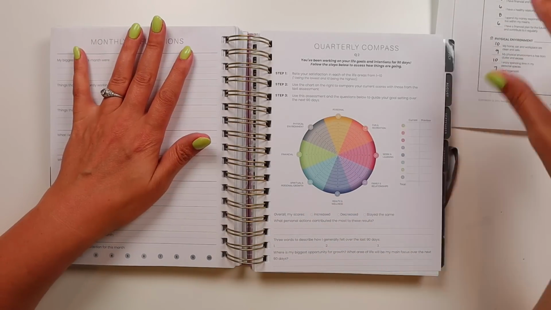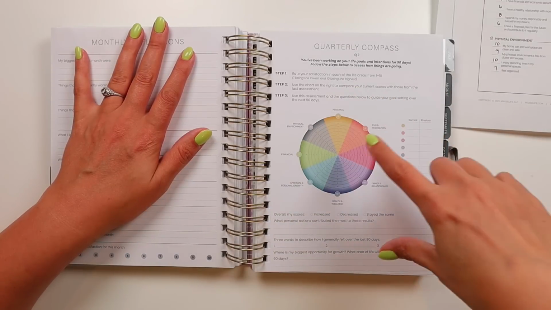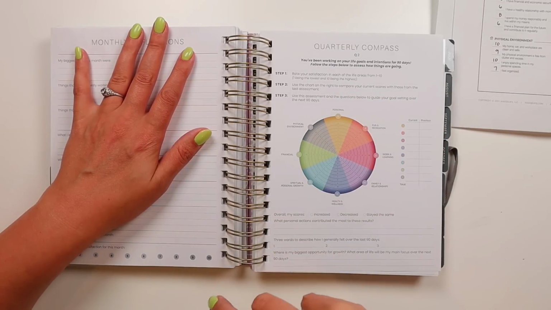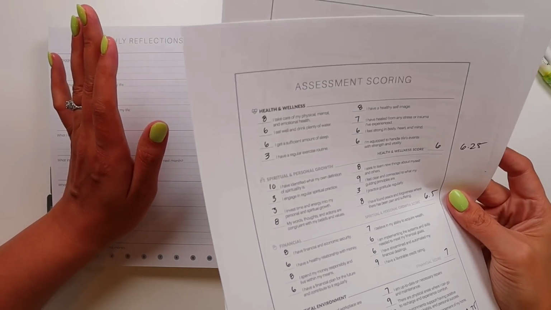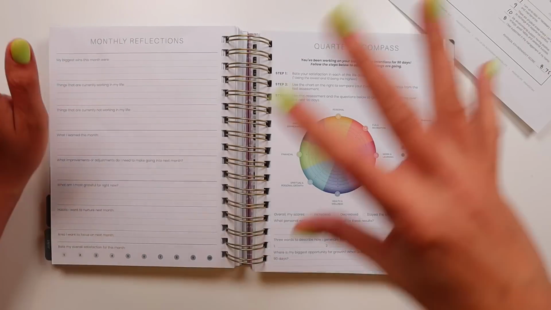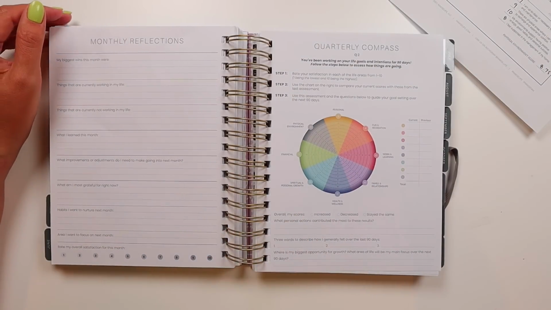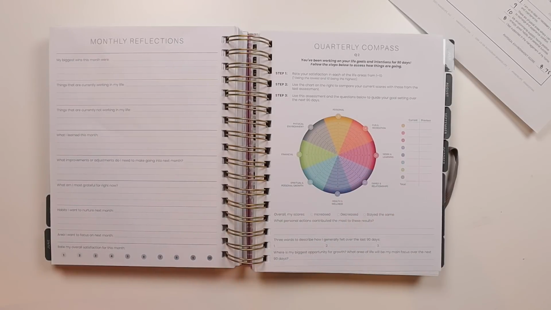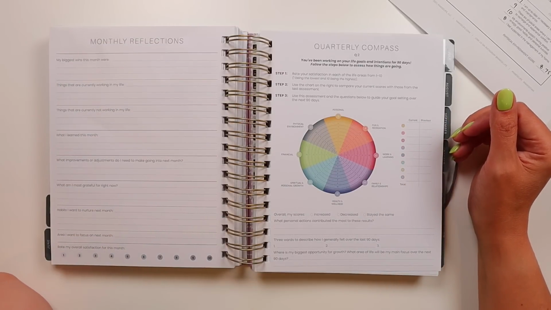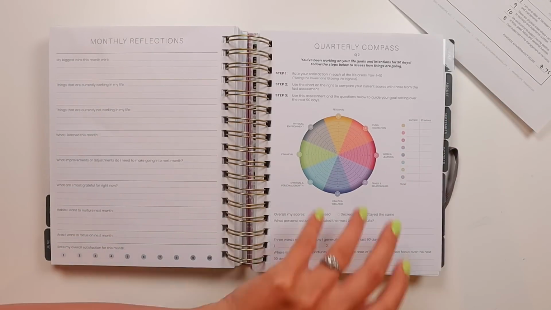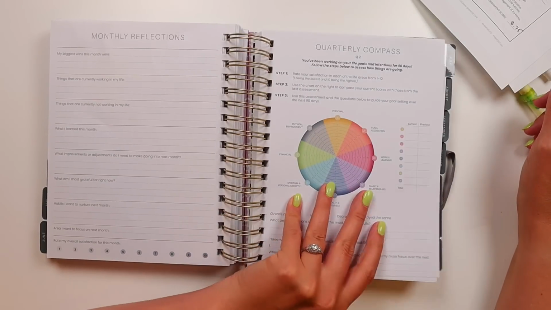My annual goals are already in here, and there's the quarterly compass assessment where you do the assessment and compare it to last quarter. One thing I do is print the assessment scoring questions that are in the front of the planner, because you don't get them when you do the quarterly compass, and just picking a number for each one doesn't feel as accurate. I mean, it's all subjective, right? But it doesn't feel as accurate to me unless I answer the questions again, and then I save these in the back of my planner so I can compare.